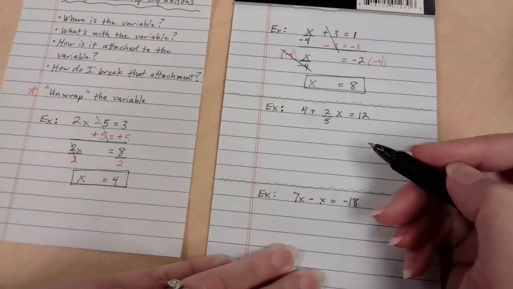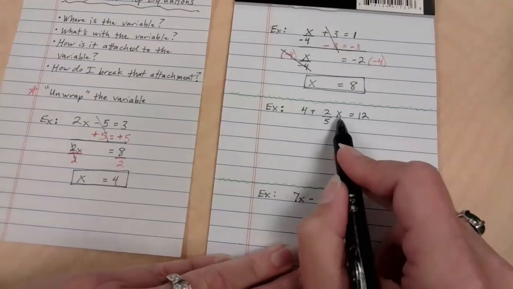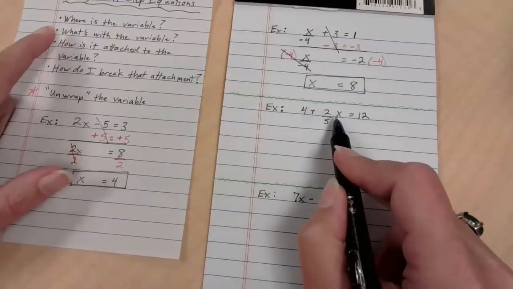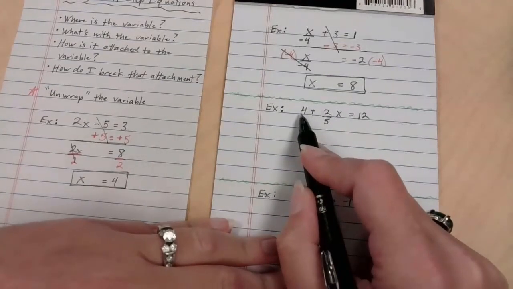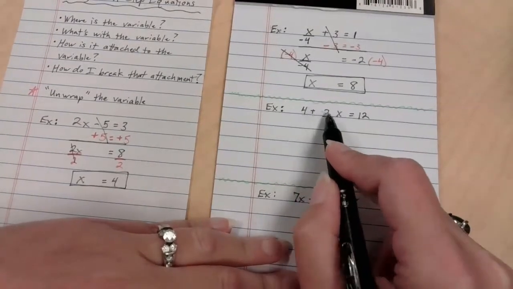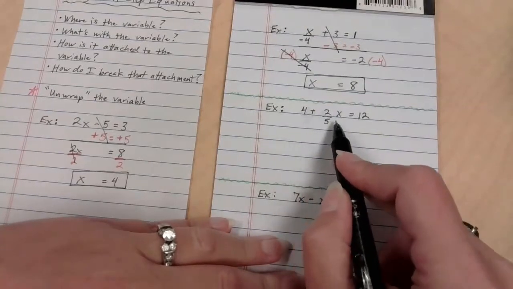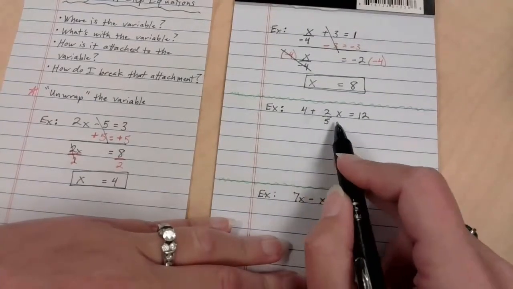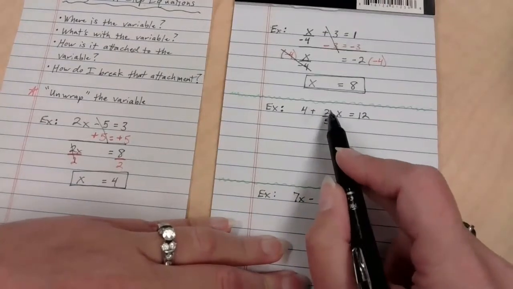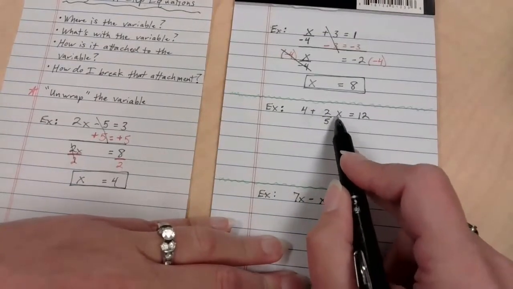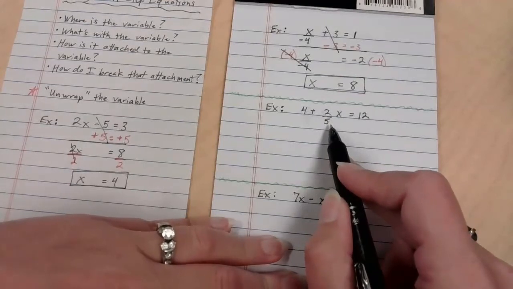Next one. Here we go. Again, here's my x. Where's my x? Right there. And what is with the x? I've got a 2/5 and a 4. How are they attached? Well, that 4 is being attached through addition, and that 2/5 is a fraction. Ooh, we talked about that being a combo sort of thing. That's a combo meal. That's 2 operations in one. That's a multiplication thing and a division thing at the same time.